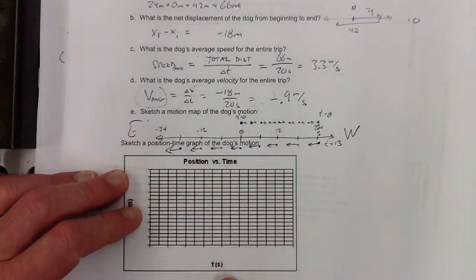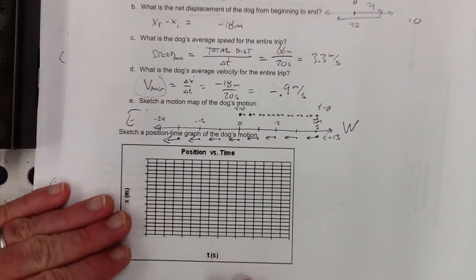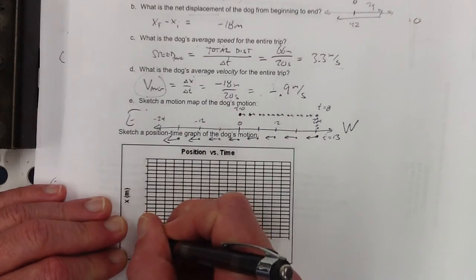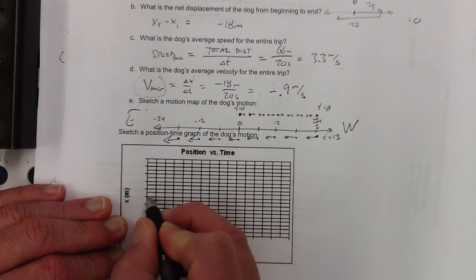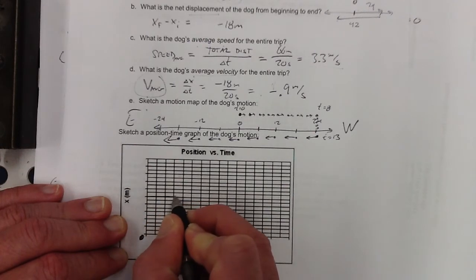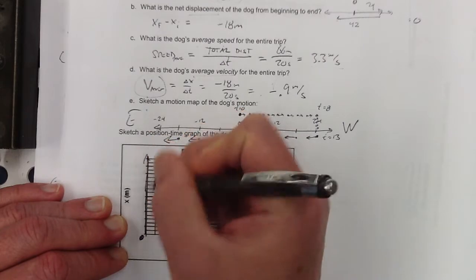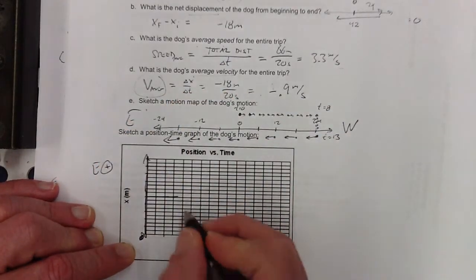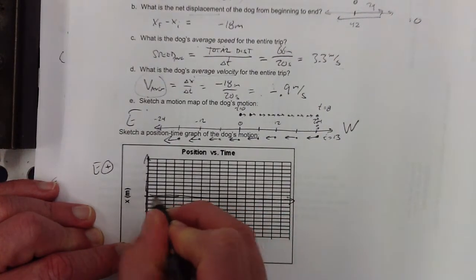I'm not going to ask you to do those, but I just thought I'd answer that part of the question anyway. So how about a position time graph? Let's see. Oh, I don't want to make that 0, I think. I better make my axis somewhere in the middle here. And this time, for this one, I will make east positive.